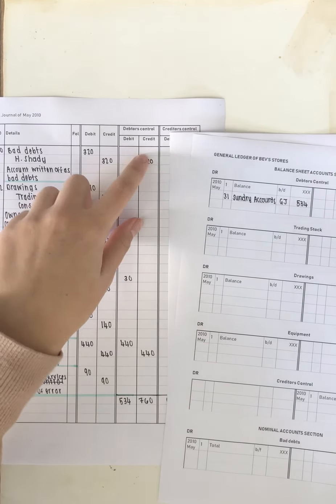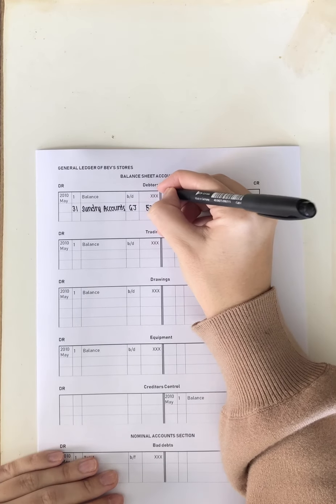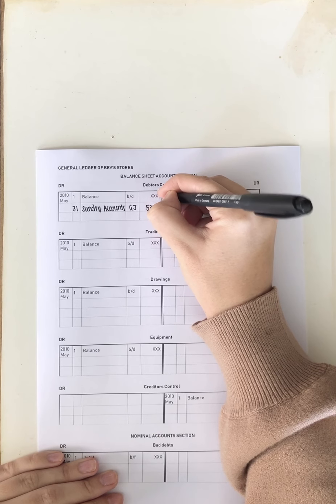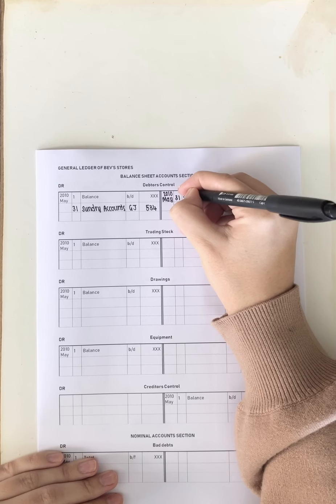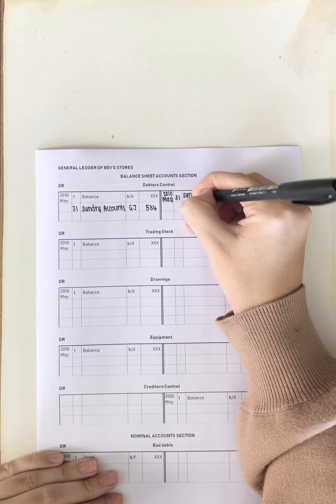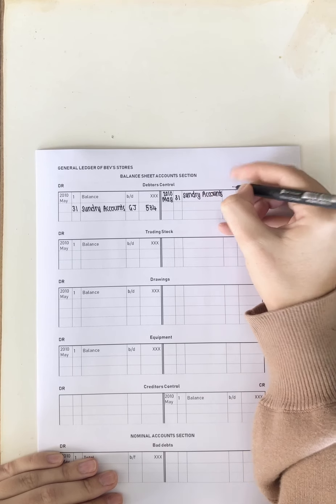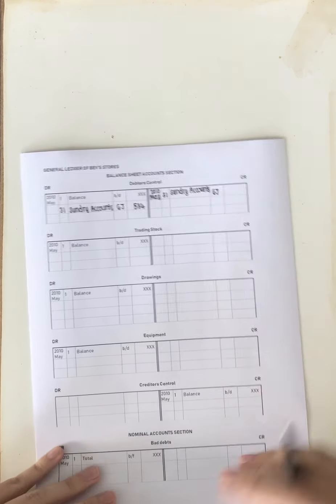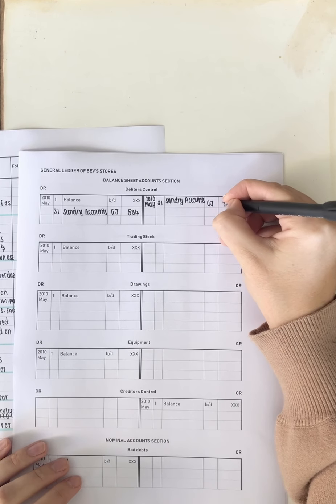Now I take my credit column, and my total was 760. So on the credit side of my debtors control, I'll have 2010 May, the 31st, sundry accounts from the general journal, and that amount was 760.